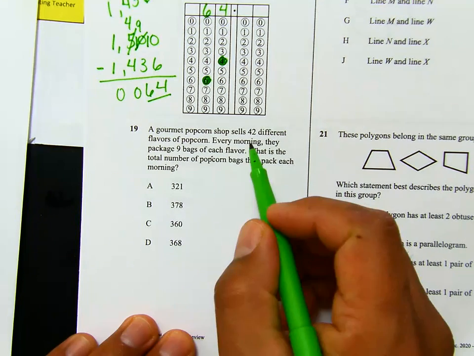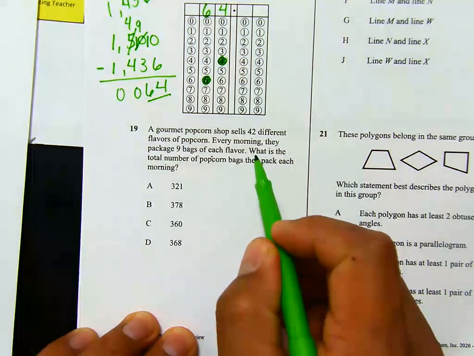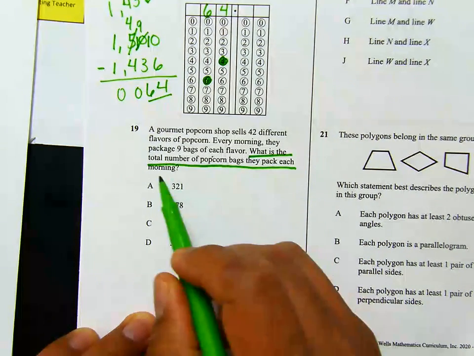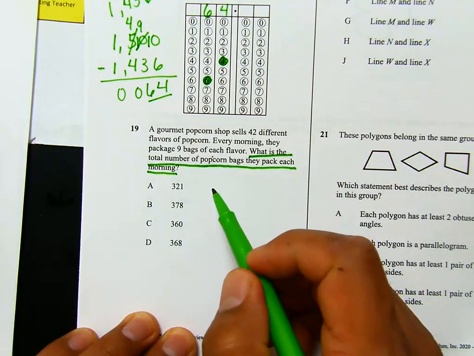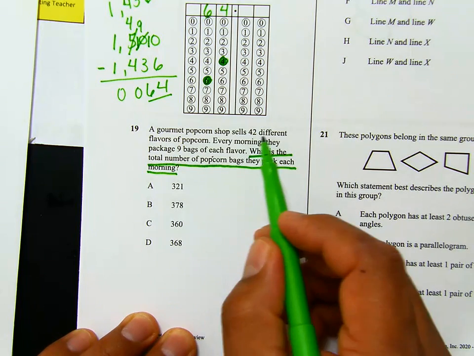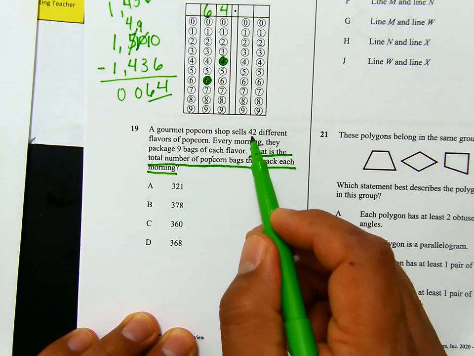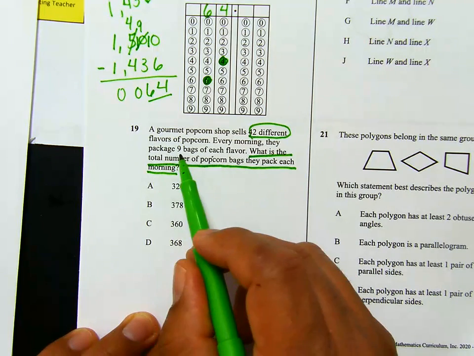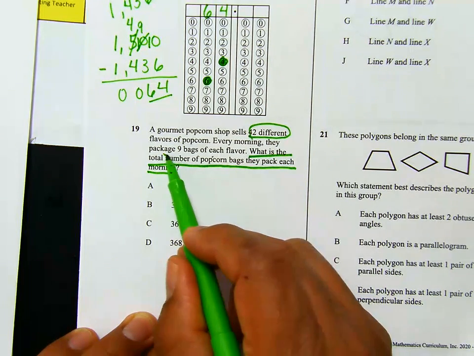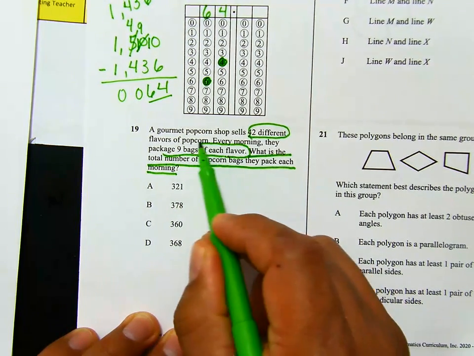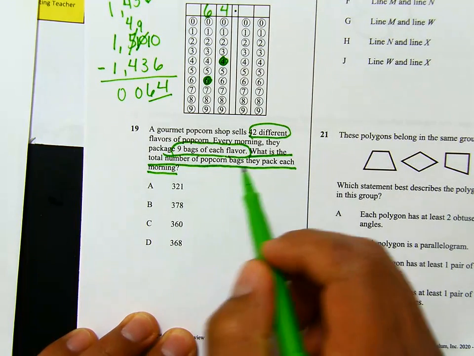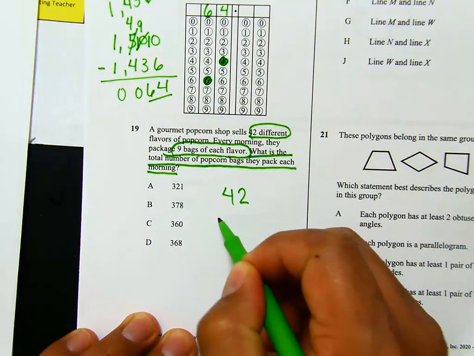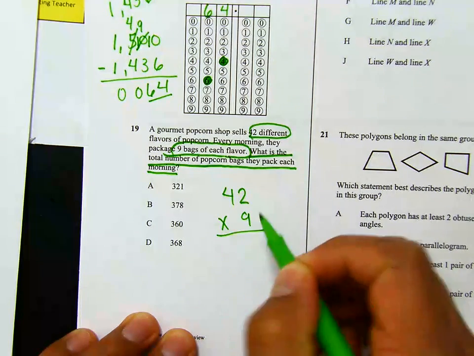All right, so our question is, what is the total number of popcorn bags they pack each morning? We know that they sell 42 different flavors of popcorn, so 42 different flavors each morning. They pack 9 bags of each flavor. What is the total number of bags? So we have 42 flavors and they pack 9 bags of each.